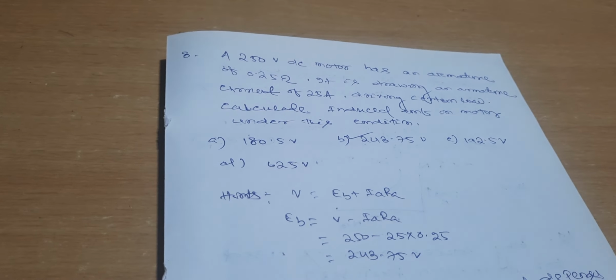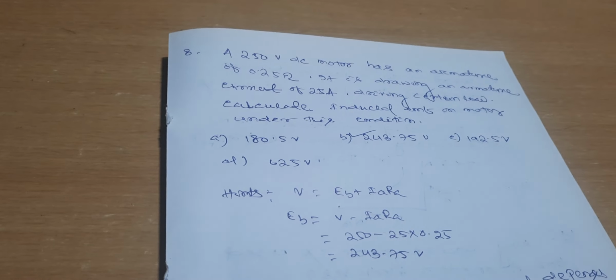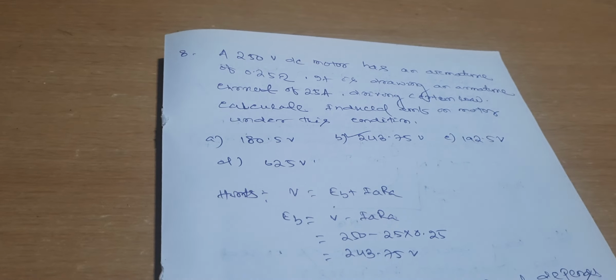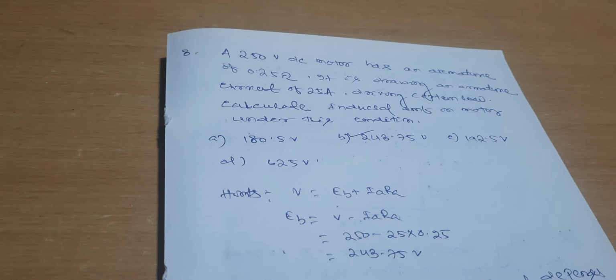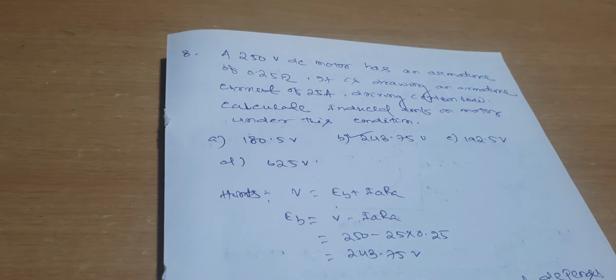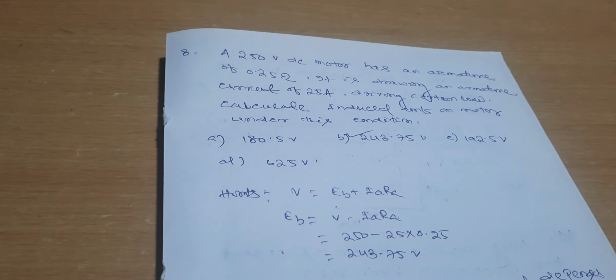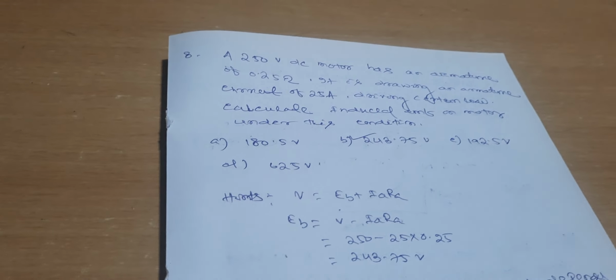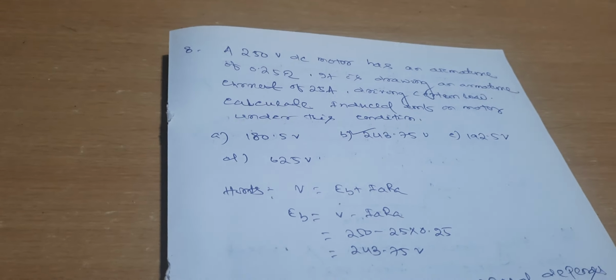We know that equation V equal to EB plus IARA. So we have to calculate EB. EB equal to V minus IARA. Put the values: V is 250 minus armature current 25 into resistance 0.25. The answer is B, 243.75 volt.